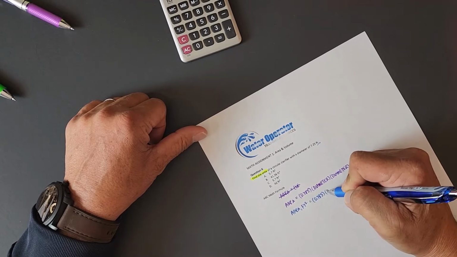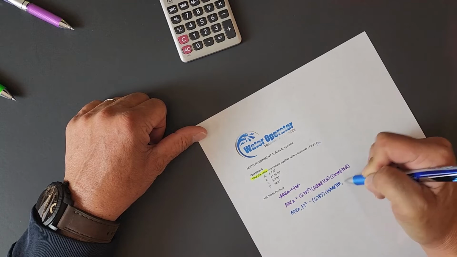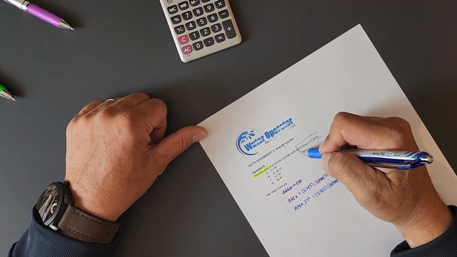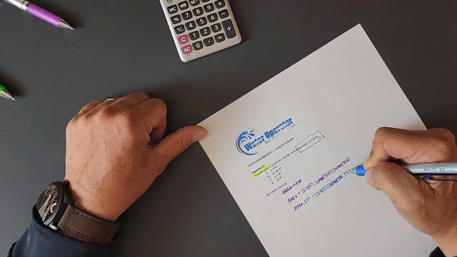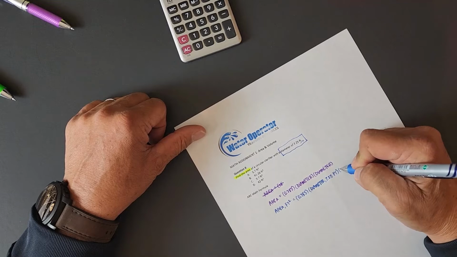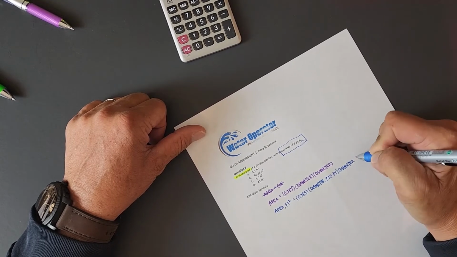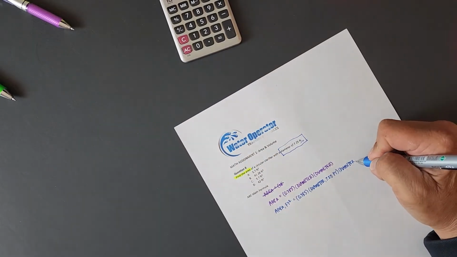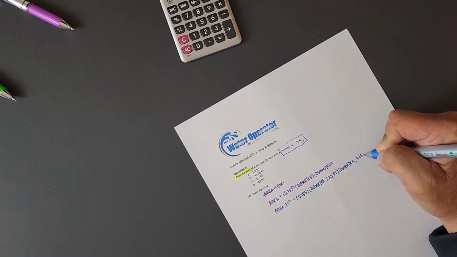We'll multiply that by the diameter, which is 7.25 feet. We'll multiply that by the diameter again, 7.25 feet.